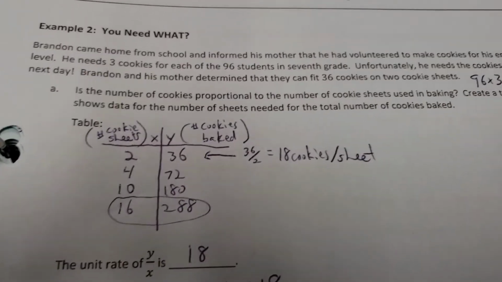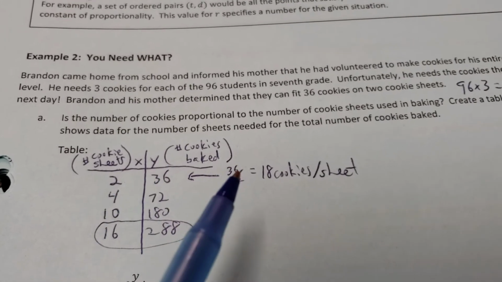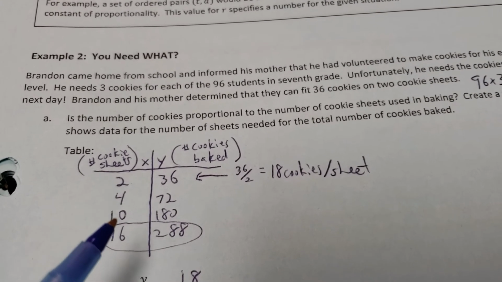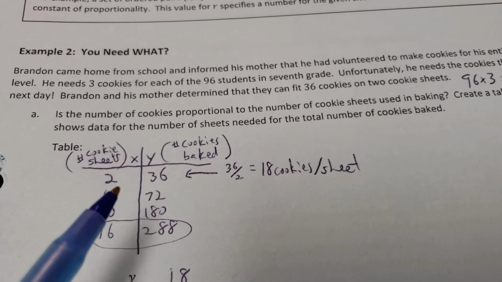But we are going to make 36 cookies on 2 cookie sheets. Now 36 divided by 2 gives you 18 cookies per sheet. Now you could stretch out your table. I kind of just shorten mine up just for time purposes. You keep building your way up.